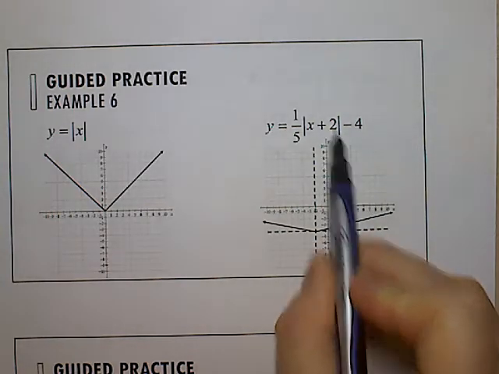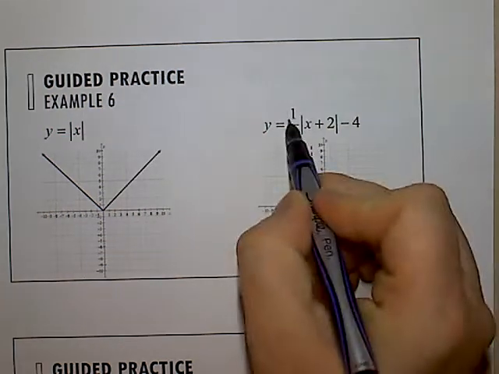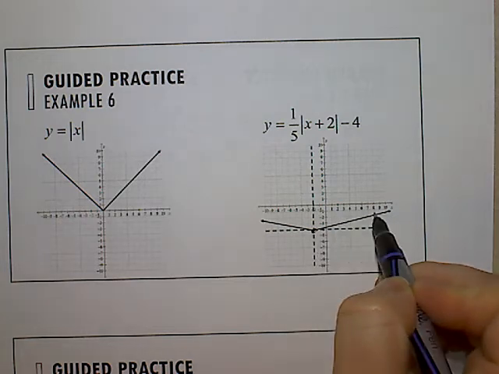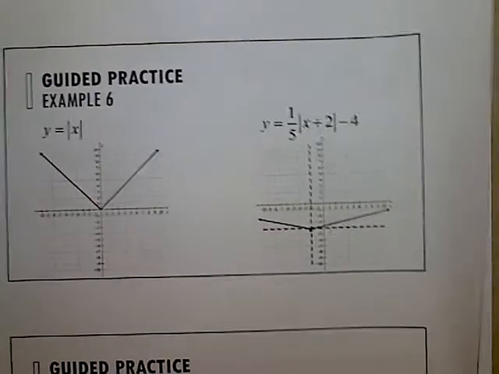So I'm going to go 2 to the left and 4 down. I make a dot. I always go to the right first. I'm going to go up 1, right 5, up 1, right 5, and then reflect that. Up 1, left 5, up 1, left 5.